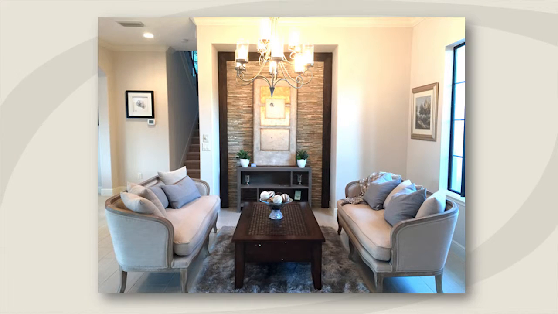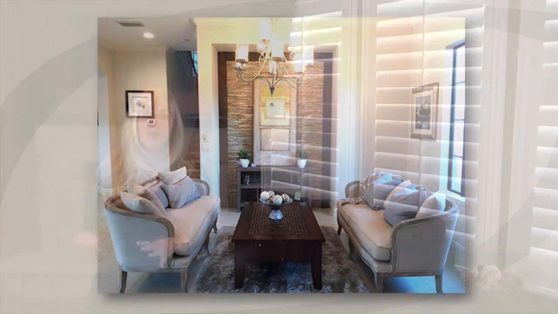So try to stay within the same scale of furniture within the room. It's also nice if you can use a lot of neutral pieces if you're trying to sell the house, and you can accentuate it with some pops of color in the pillows and the throws, possibly have a floral arrangement or some kind of a setting on the table to give it a little more interest.